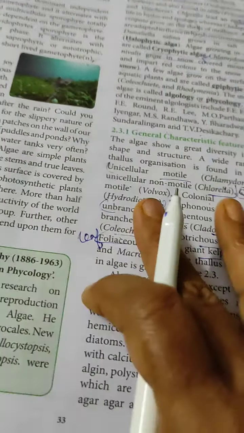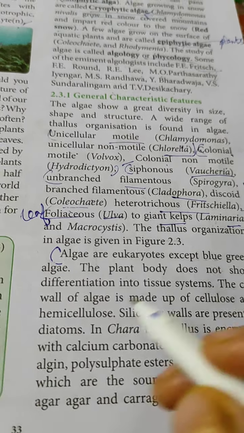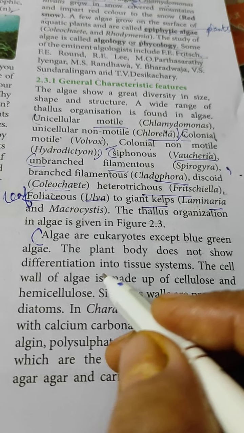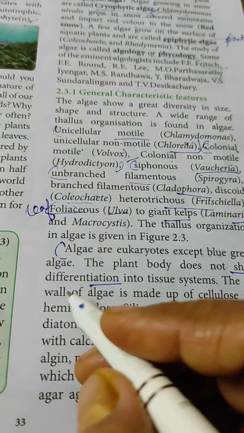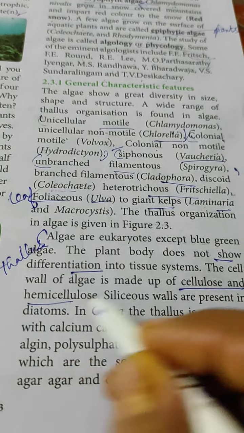Now algae, next important characteristic feature, algae are eukaryotes. We know that one. Except blue-green algae, they are the prokaryotes. Plant body does not show differentiation. So what will be the term used for this? When there is no differentiation in plant's body into root, stem and leaf, the plant body is called the thallus. Thallus. The cell wall of algae, underline, is cellulose and hemicellulose.